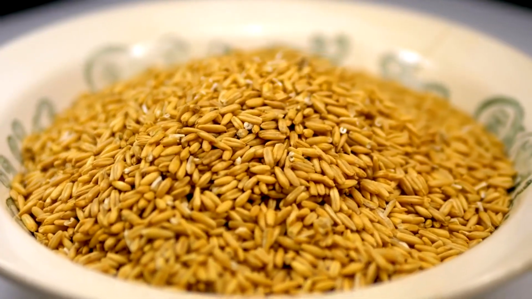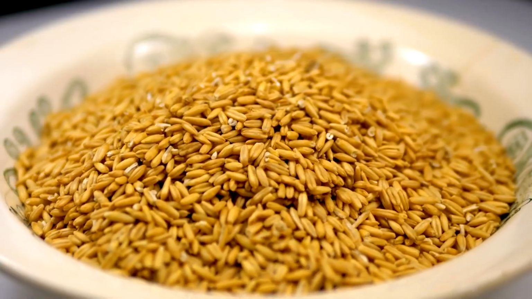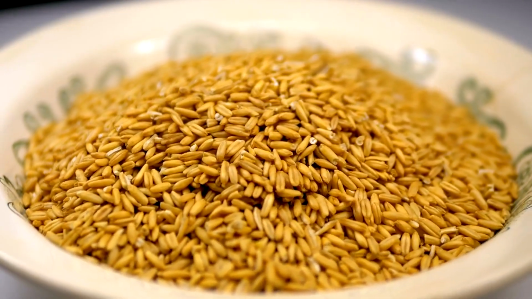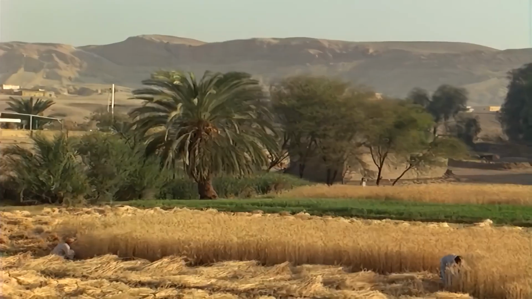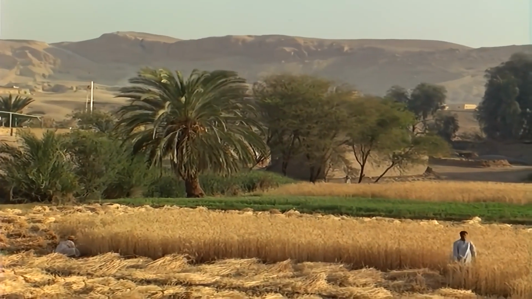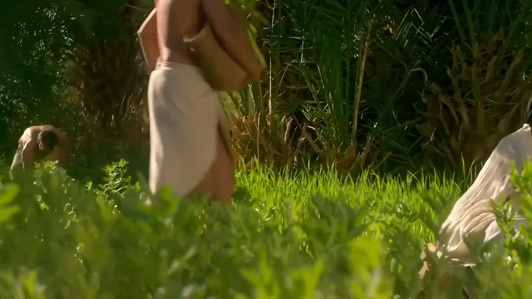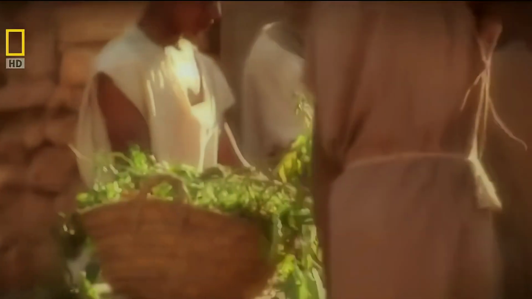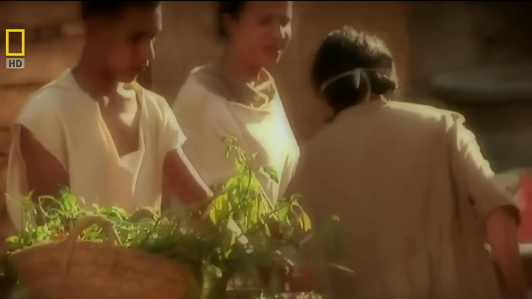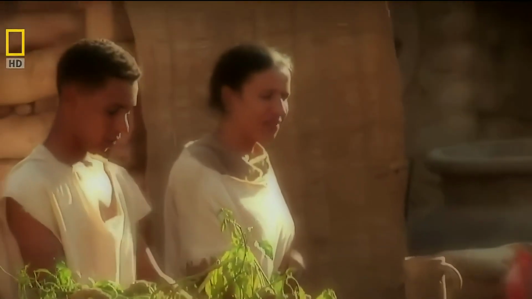Besides barley and wheat, rice is, of course, one of the staple foods for Egyptians today, but the ancient Egyptians never had the chance to taste it, as it was only brought over by Arab conquerors around 640 AD. Vegetables are a very interesting part of the Egyptian diet. Due to geographical distances, many Egyptian vegetables are quite unfamiliar to us.